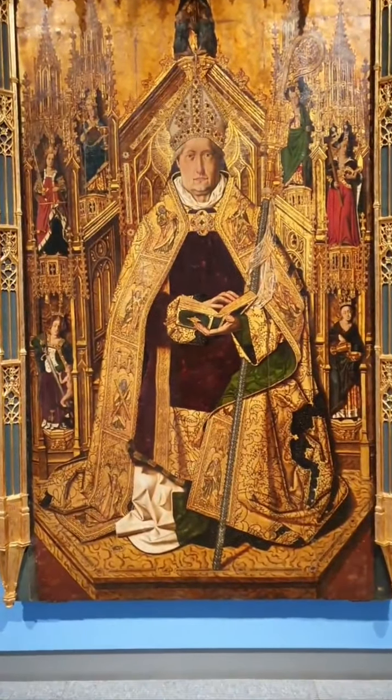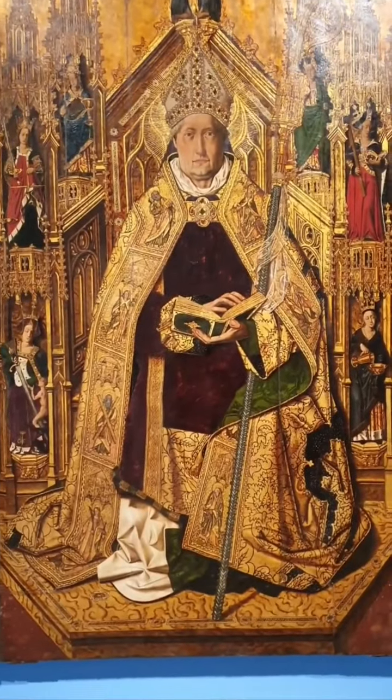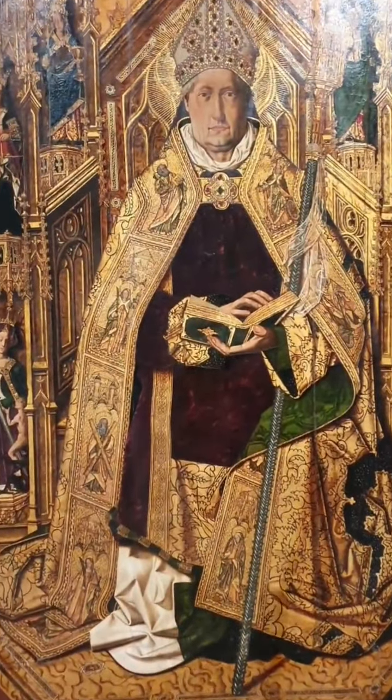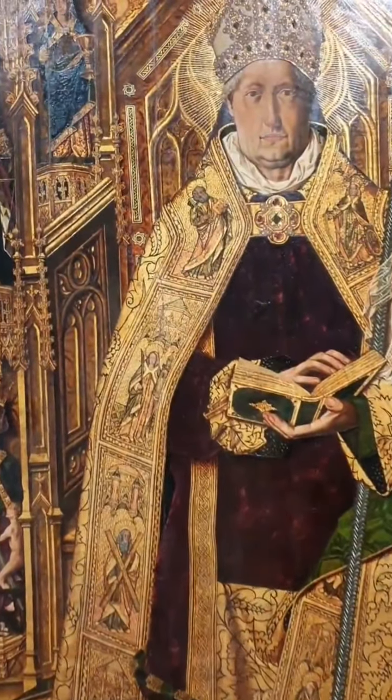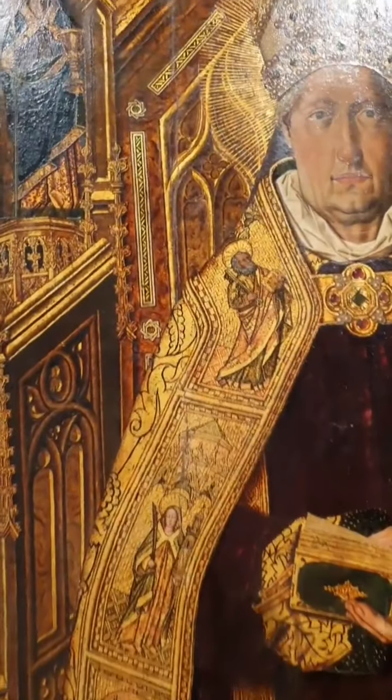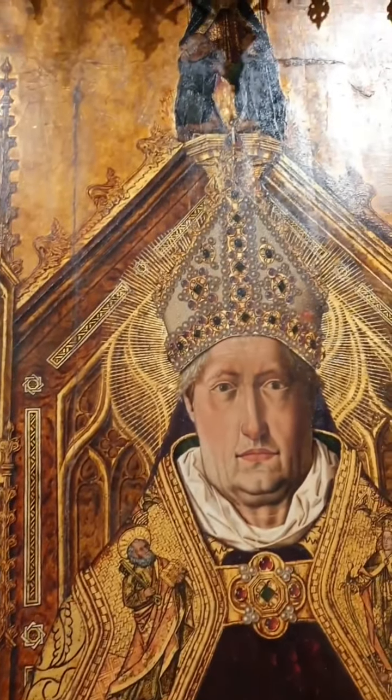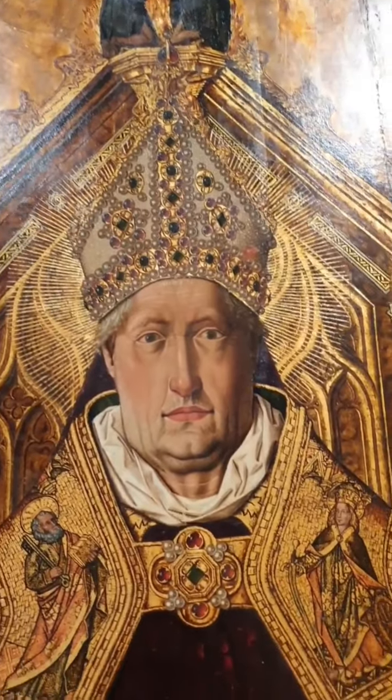And so what are those identifying elements? Well, we can see the cope, which is this cape that he's wearing, the mitre, his hat, and the crozier, or the staff.